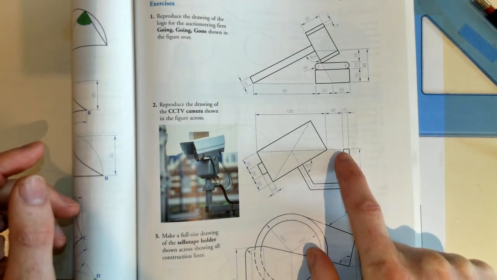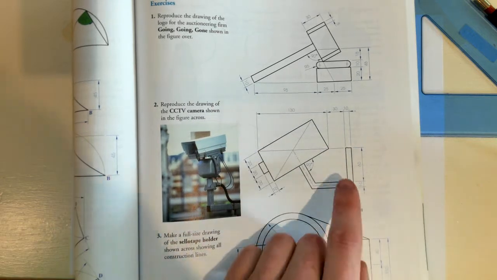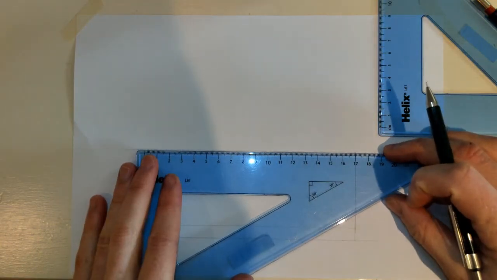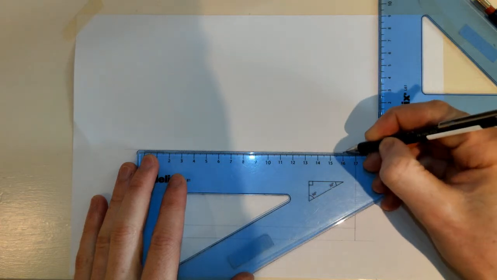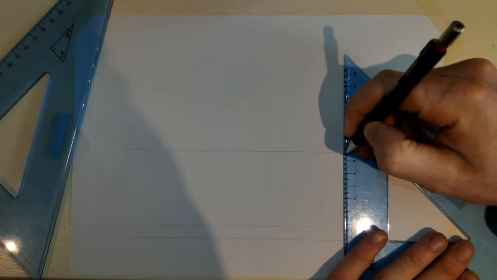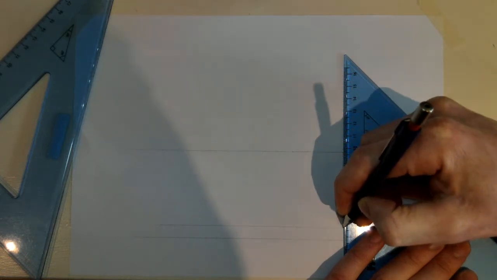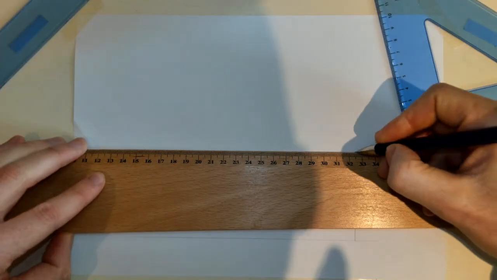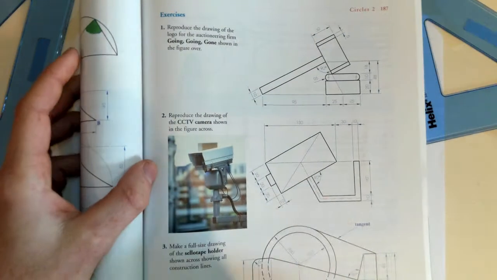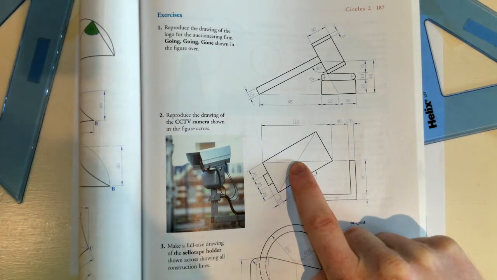Next thing then, I'm given 3 widths along the top, so I'm given 10, 30, 130. So I'm going to measure those across the top here. So 10, 30, 130. And I'm just going to darken in my right hand side there now, like so.